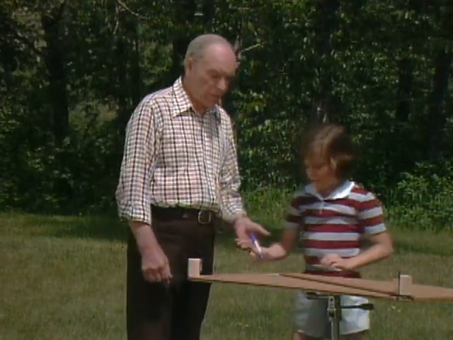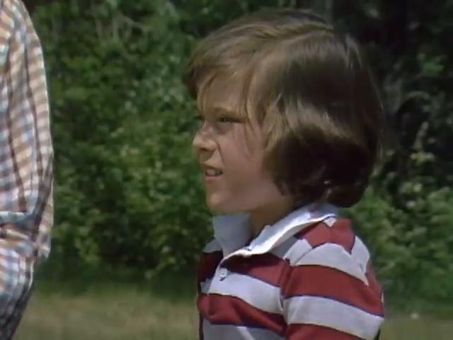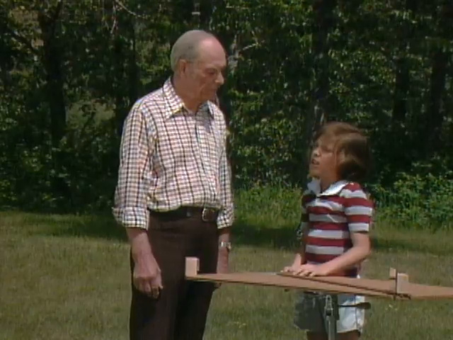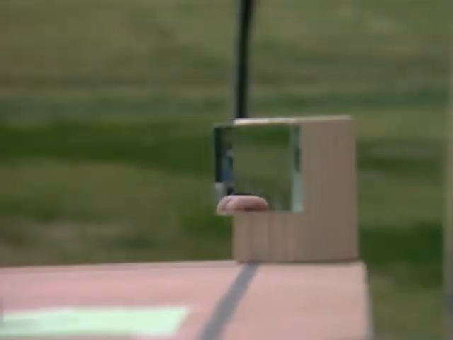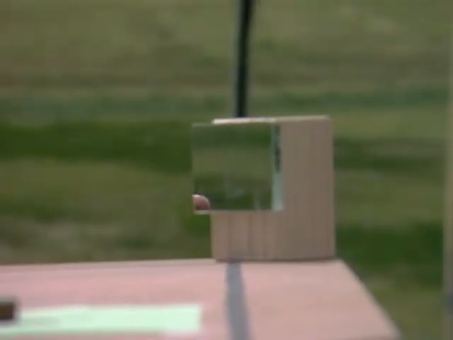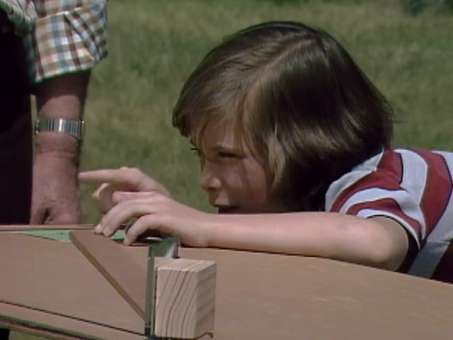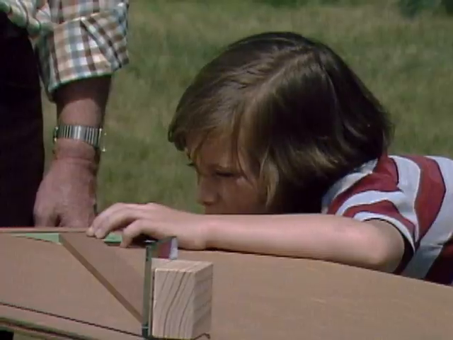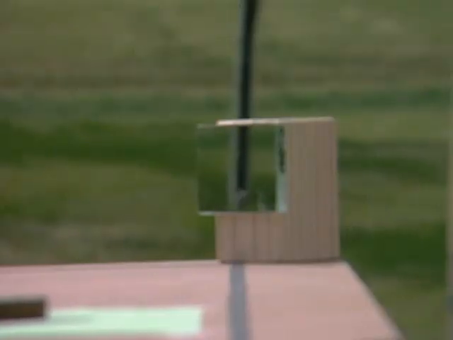Now, you see there's a tree out there with black tape on it? You're going to have to tell me how far away that one is. Okay, I better try this. What are you doing now? So the black line is right under the tree. I just got to match the bottom half with the top half. Okay. Got it all lined up?